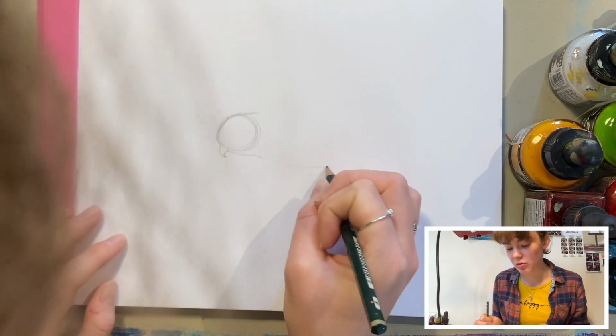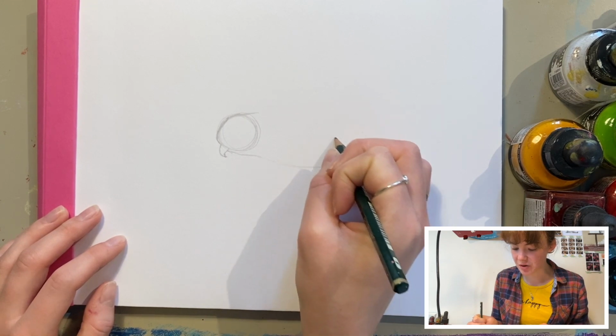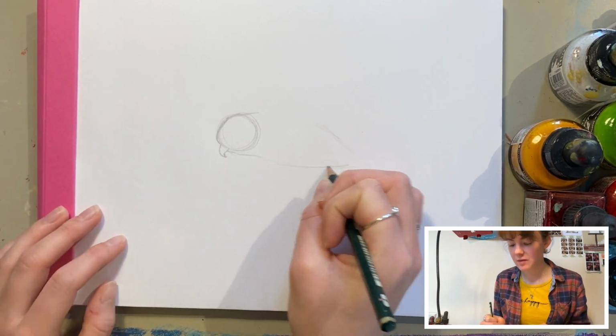Essentially the body is quite like an oval or like a seed. So kind of mark on that shape approximately like this.